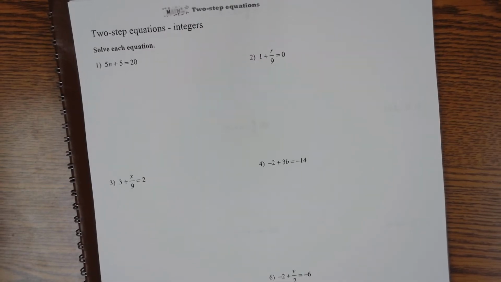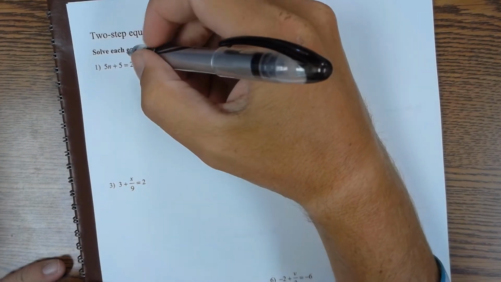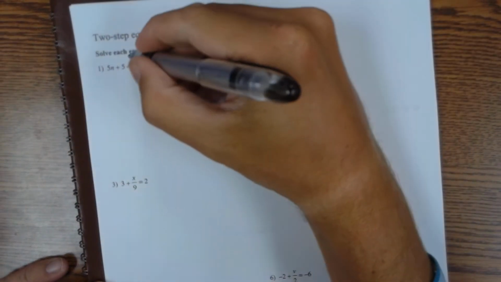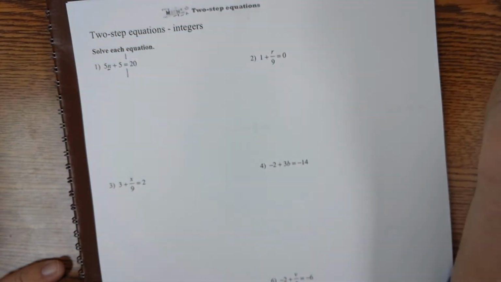Alright, so today we're doing two-step equations. It's just like a one-step equation, you just add another step. So, you do it the same way. So let's look at number one. You've got to get the letter by itself on that side of the equation.